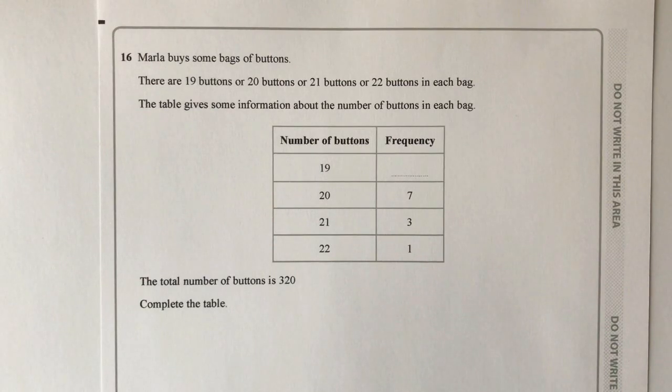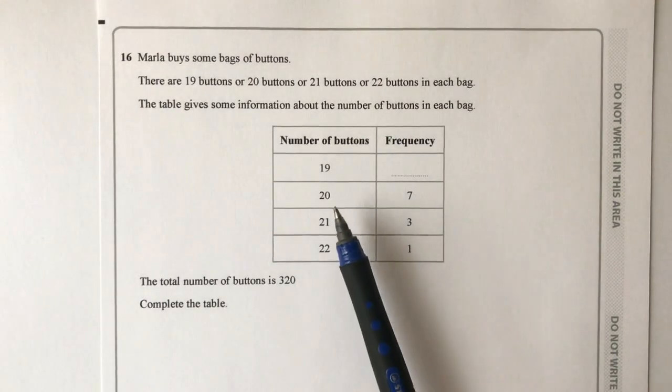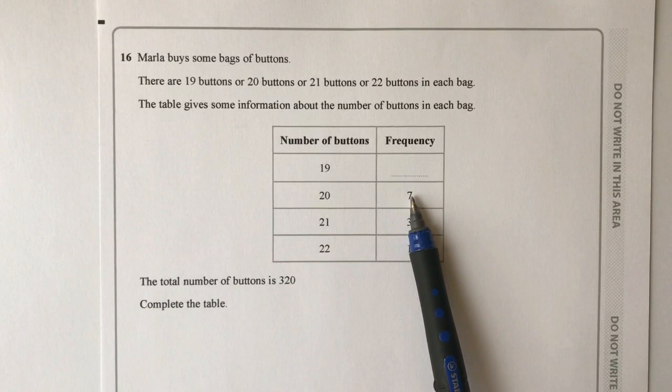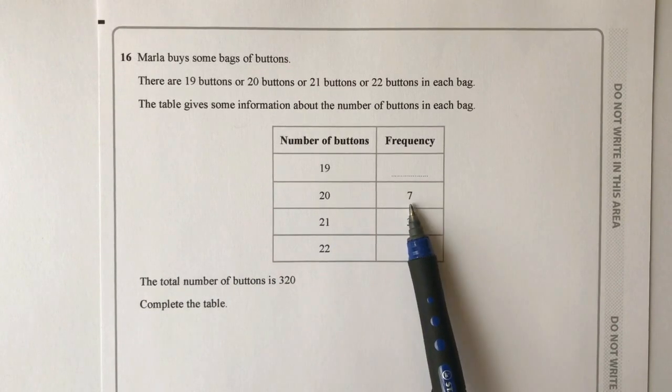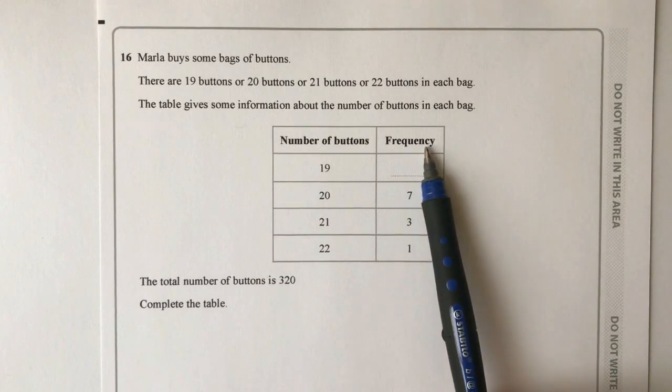All right. So it's one of those questions where really what we've got to do is work out how many buttons there are in these particular bags. Okay, so there's 20 buttons here and there's 7 bags. So this frequency means number of bags.